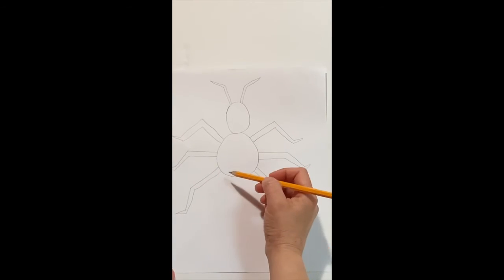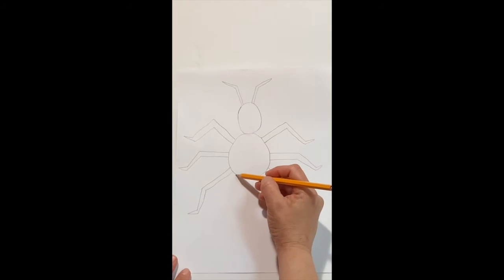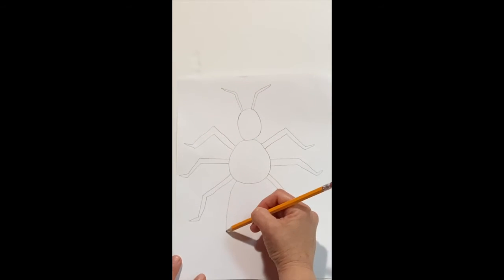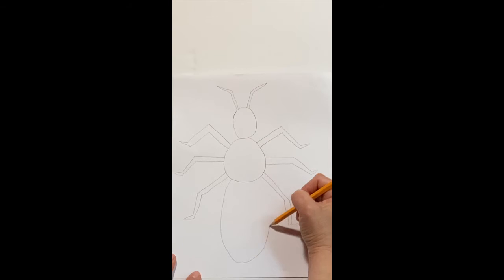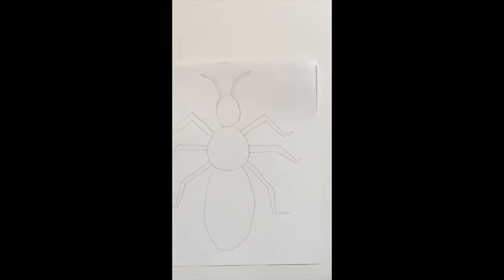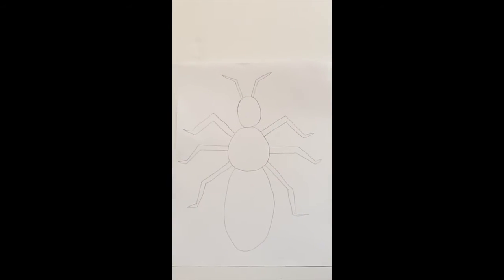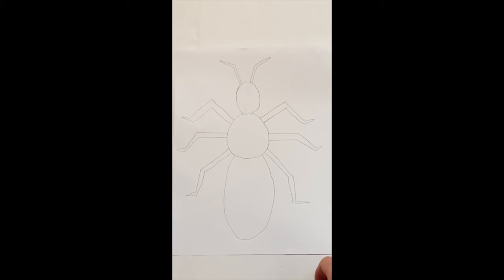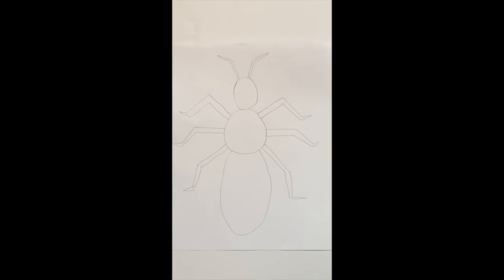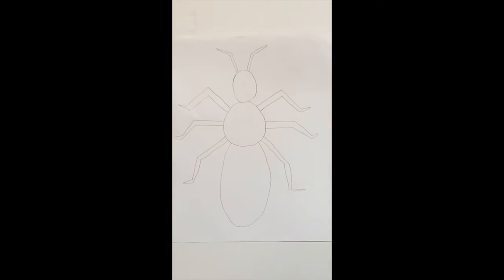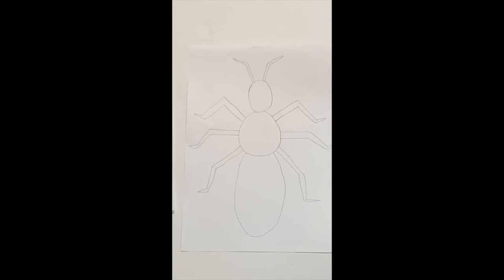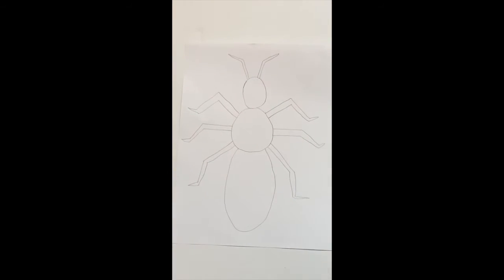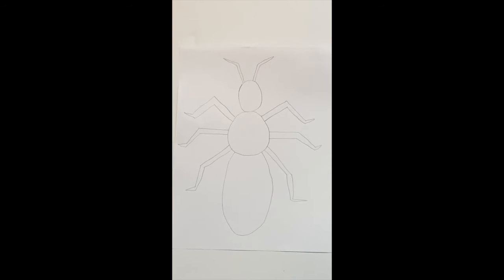All right, now we're doing the abdomen, which is kind of a long oval. And it is also connected to the thorax. So I'm gonna go slow and I'm gonna come down and up. Yay! We did it! This is the first step to drawing an ant. And after that, I will stop. And then in the next video, I will show you what we do after we get the whole pencil drawing done. All right, thanks guys.